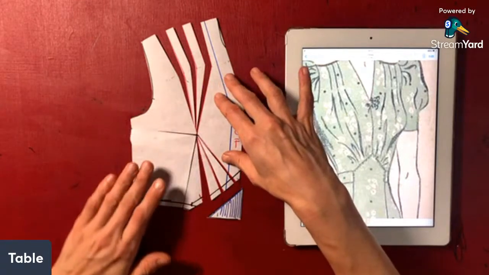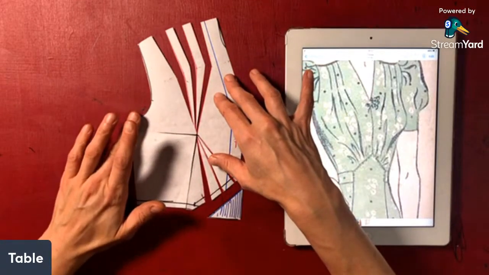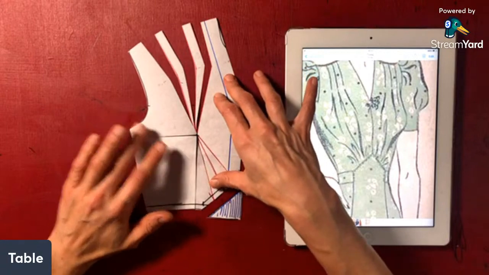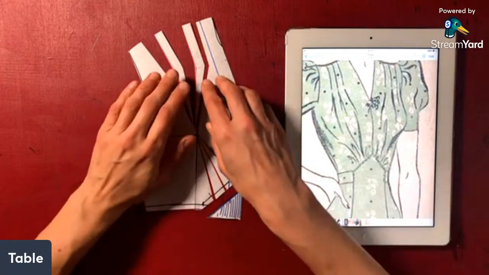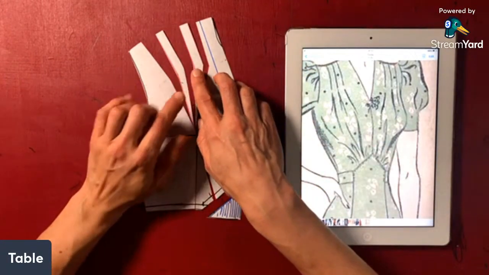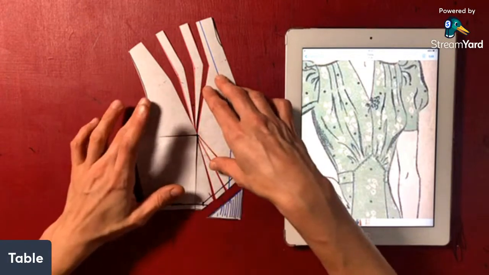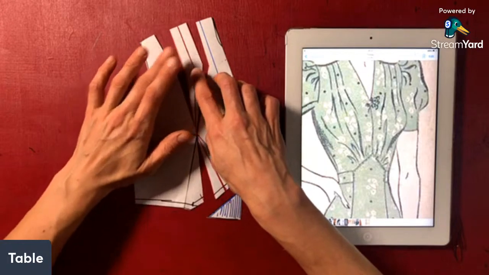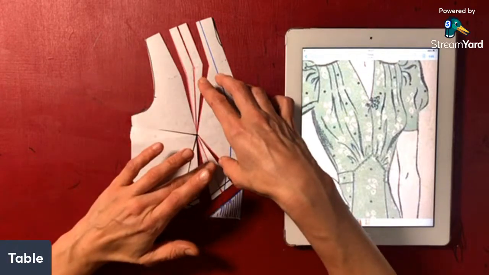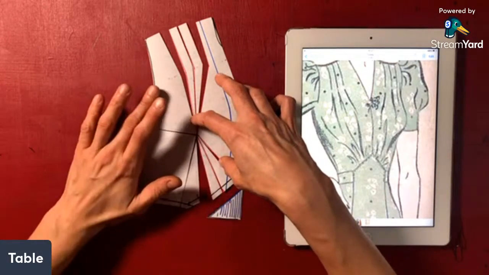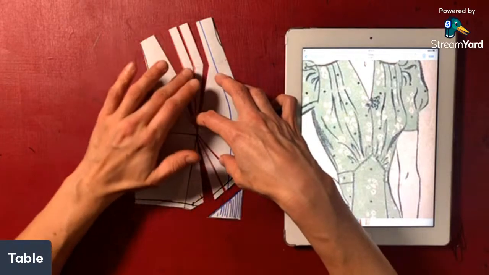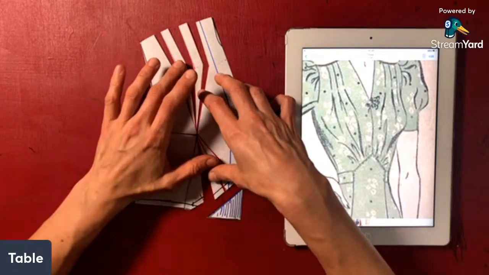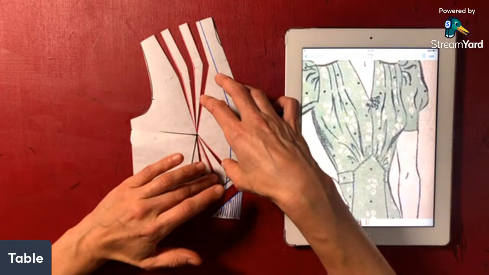So in theory, with this style you could say, oh, I don't like the gathers here, so I'm just going to have 3 bigger pleats. Or you can say, oh, I only want 2 pleats and I want them tiny, so I'm going to make my gathers bigger. But I think on this one, let me have a look how much it is if I move it equally across.